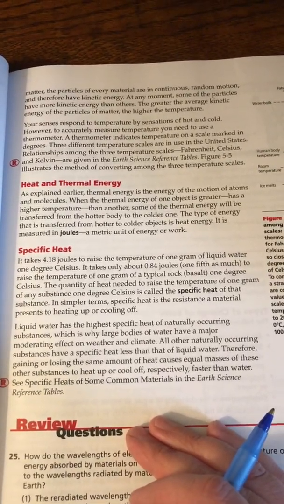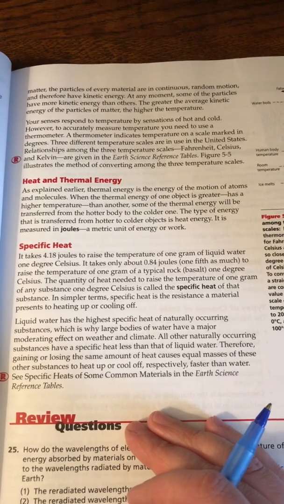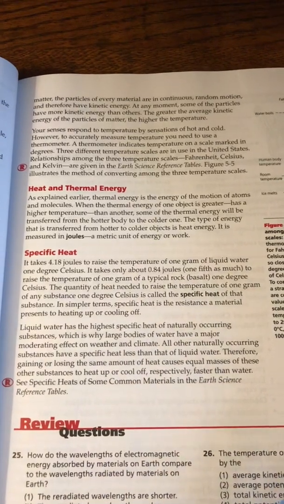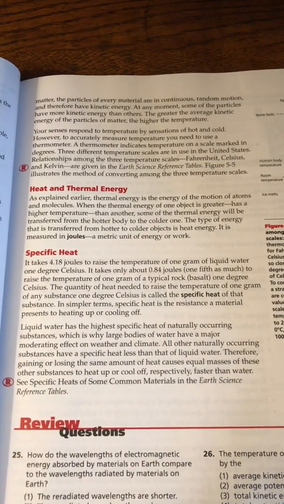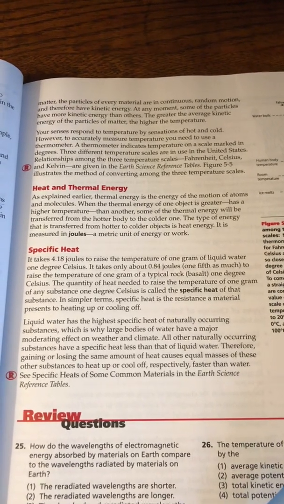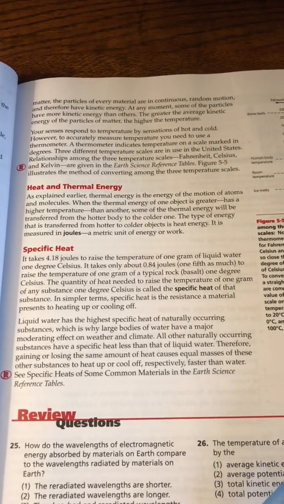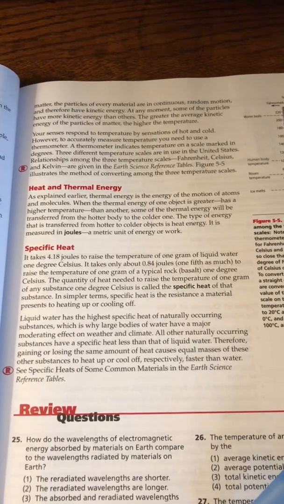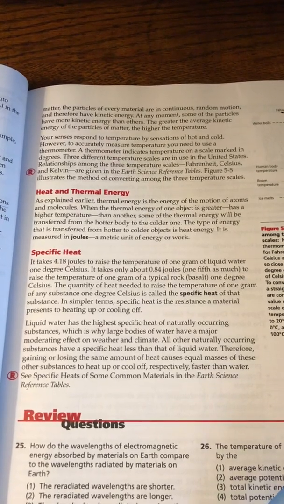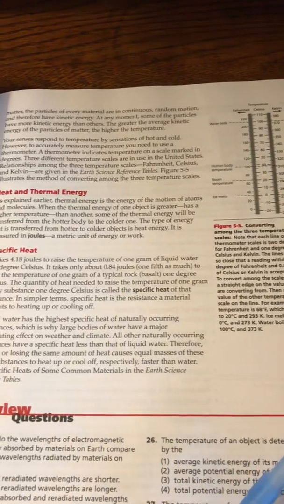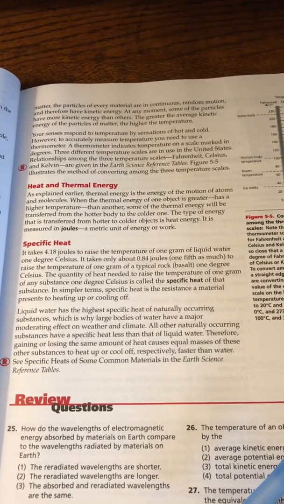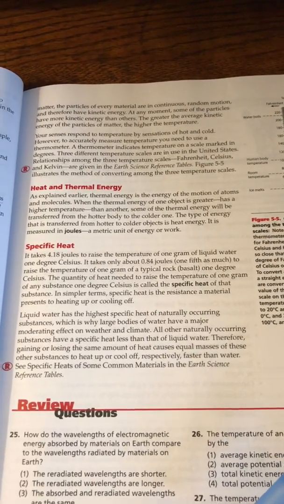Your senses respond to temperature by sensations of hot and cold. However, to accurately measure temperature, you need to use a thermometer. A thermometer indicates temperature on a scale marked in degrees. Three different temperature scales are in use in the United States. Relationships among the three temperature scales, Fahrenheit, Celsius, and Kelvin, are given in the Earth Science Reference Tables, Figure 5.5, an illustration that illustrates the method of converting among these three temperature scales.